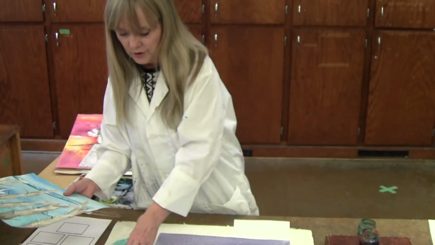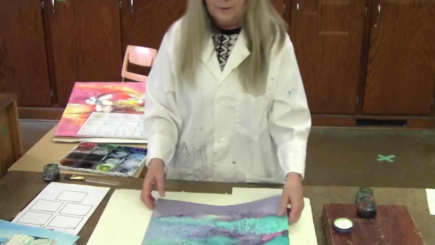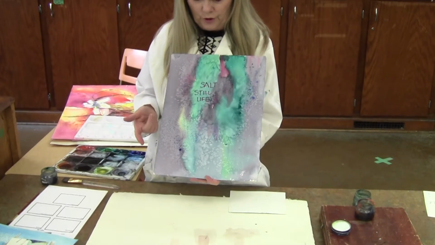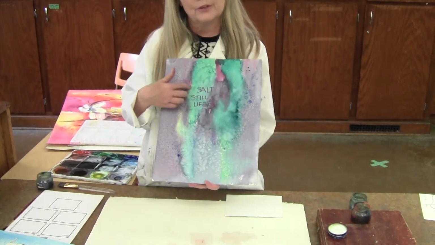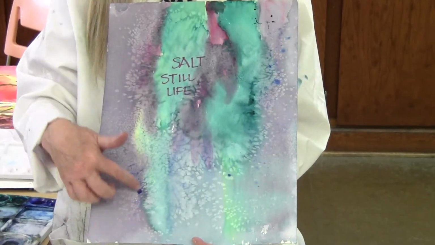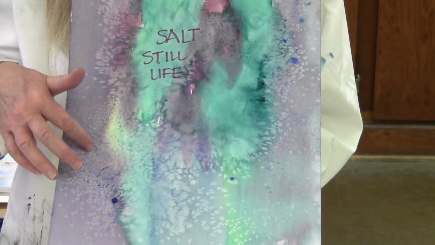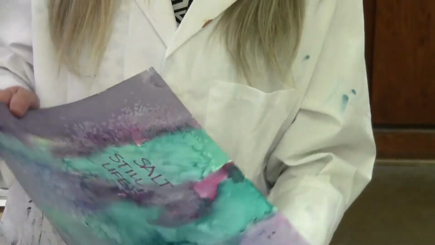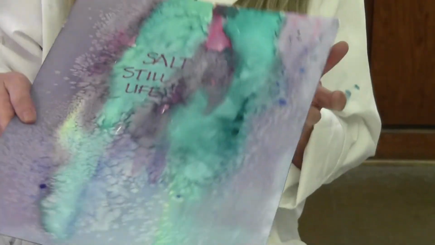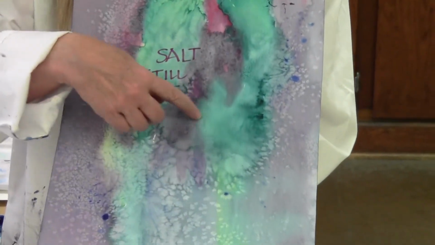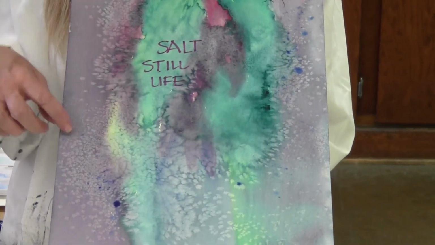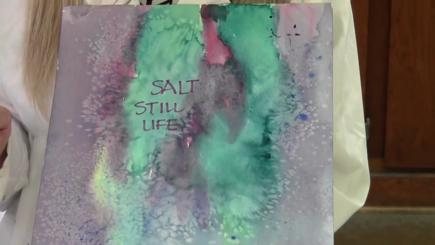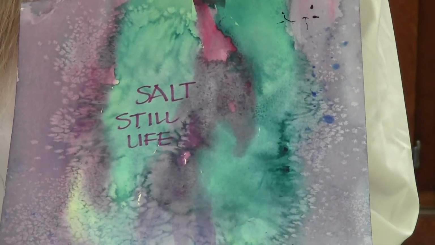So the more you do the salt effect, the more you will start to see where you can control it. So here, I want it soft. I don't want the crystals to show. Here, not as much water. I want the crystals to show. Now, if I want them to run, I can pick up my paper while it's still wet, and that's going to make the crystals dissolve and run. So see the different effects you can get? It all depends on how much water is in your paint. So runnier water, less effect.